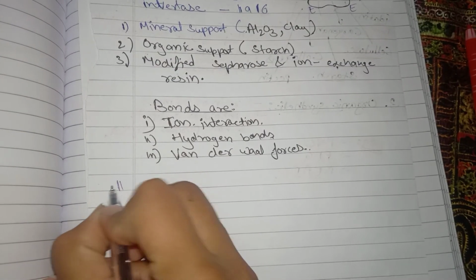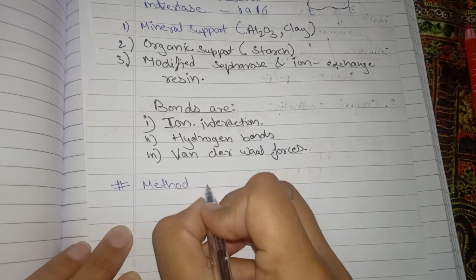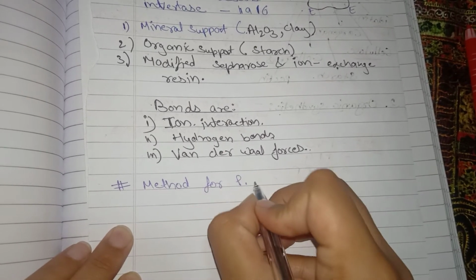Now, there are various methods for physical adsorption.